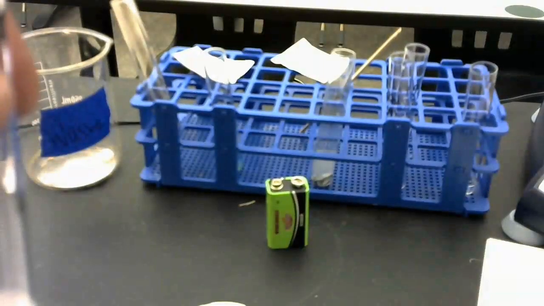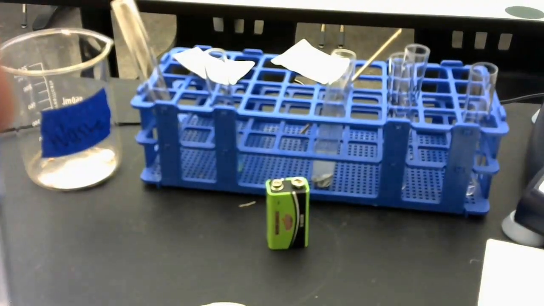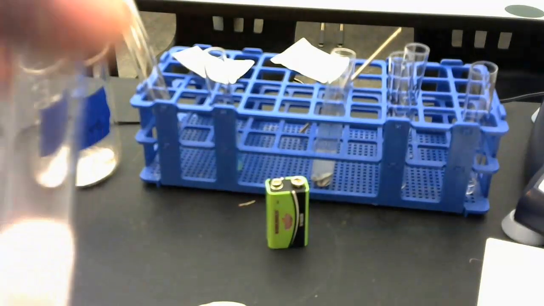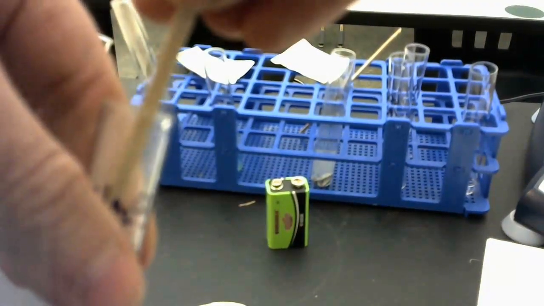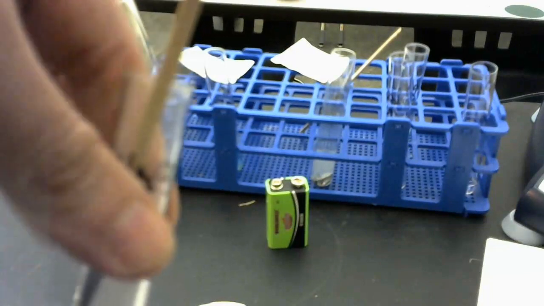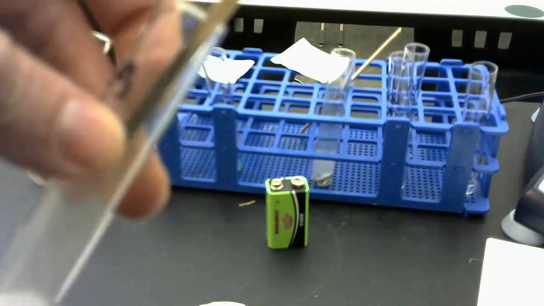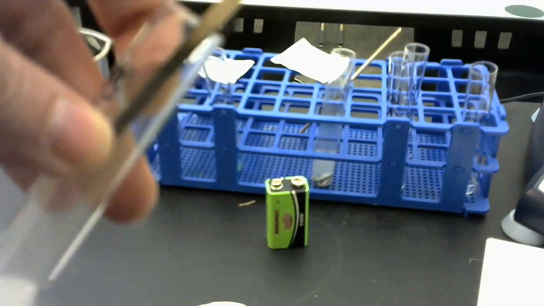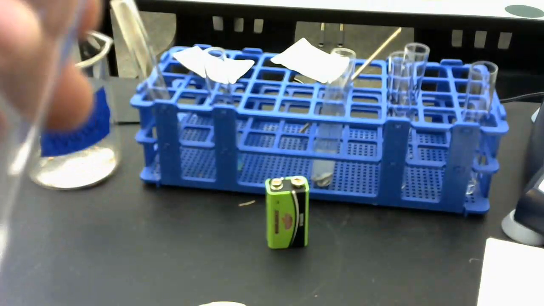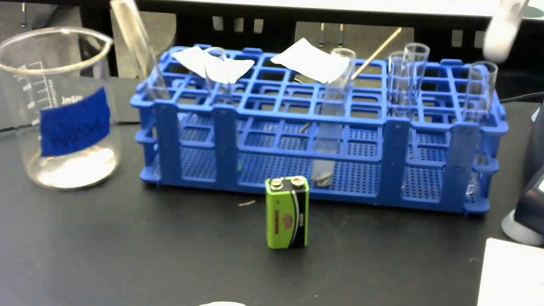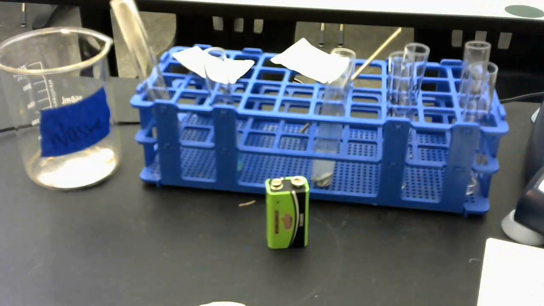And if I heat my burning splint and I put my burning splint in there, I'm going to have that same thick, dense smoke. The splint was put out, and then also it was this thick, dense smoke, just like we had at station number 3. So that again is an indicator that there's carbon dioxide in the air with that kind of reaction.